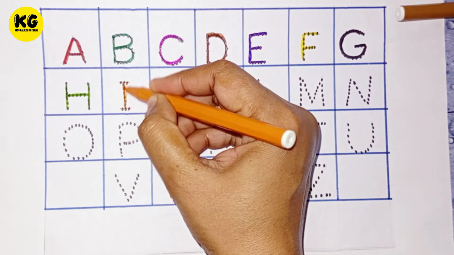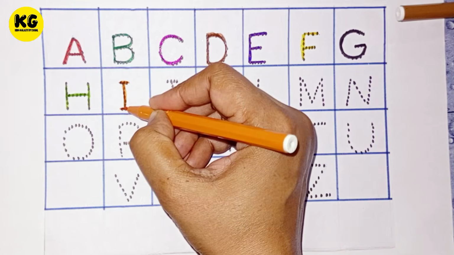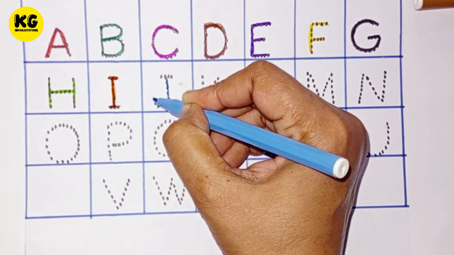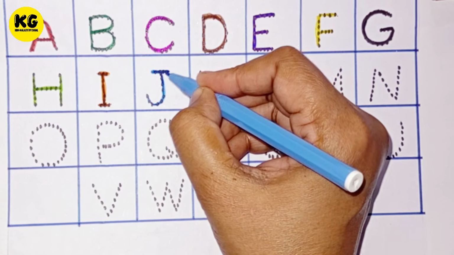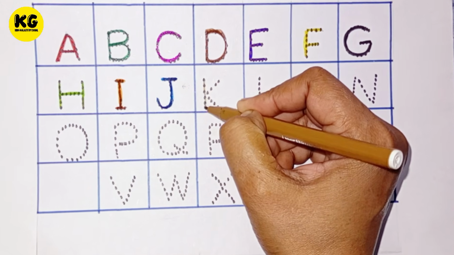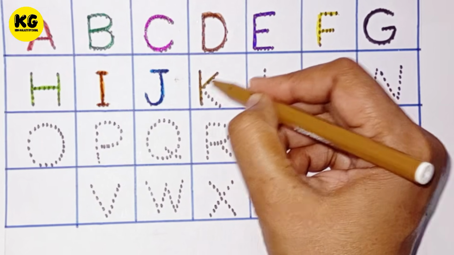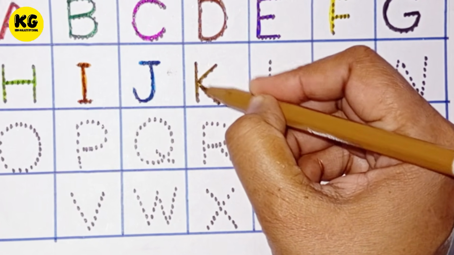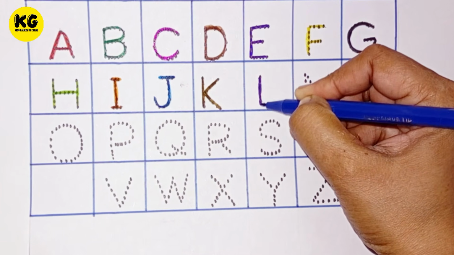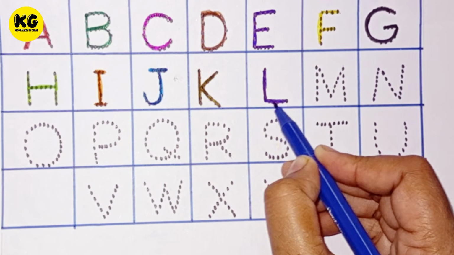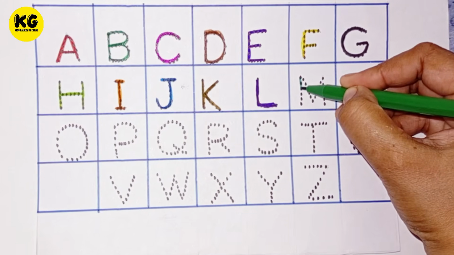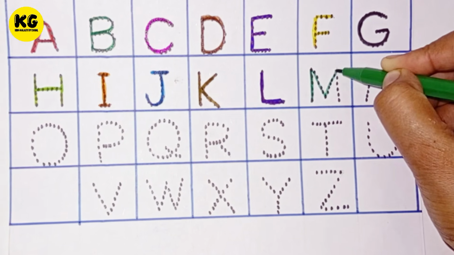I for ice cream. J for juice. K for kite. L for lamp. M for monkey.